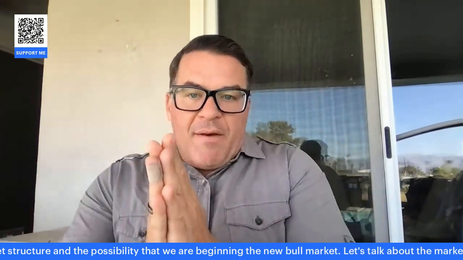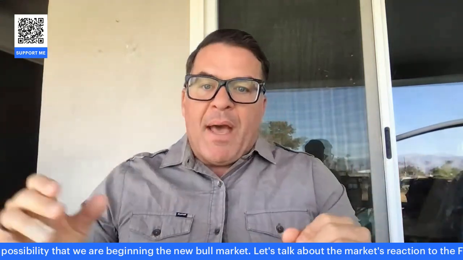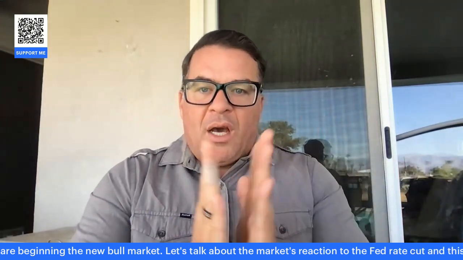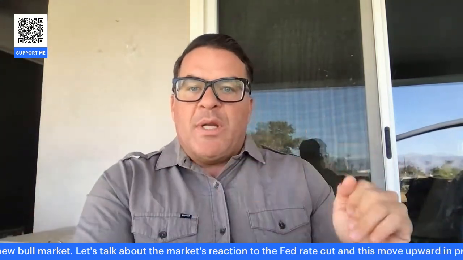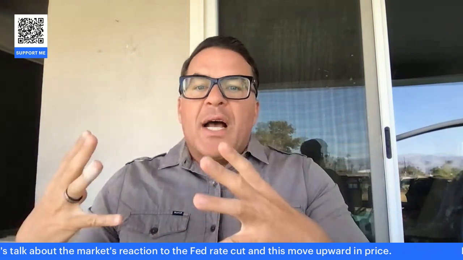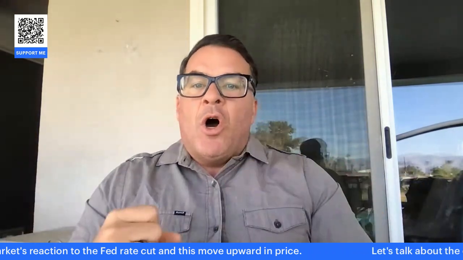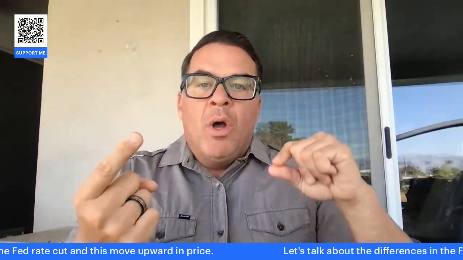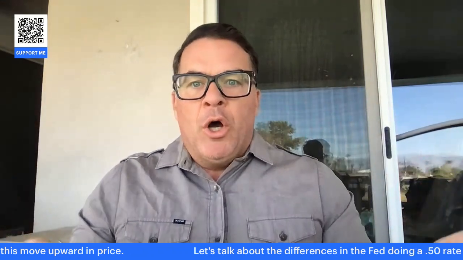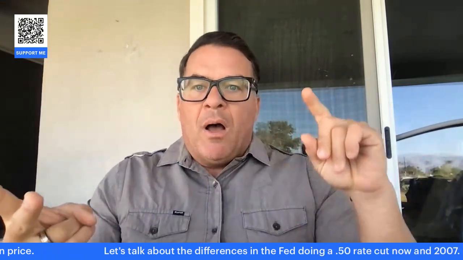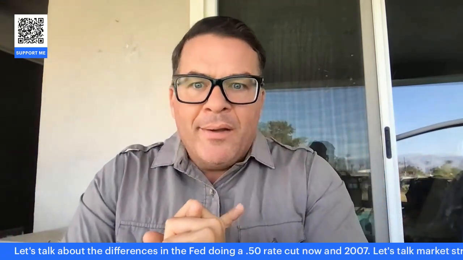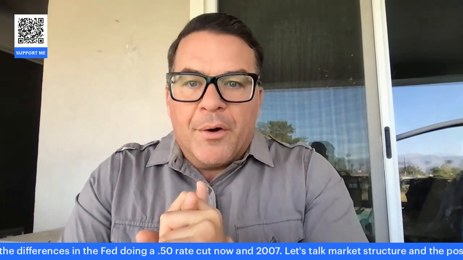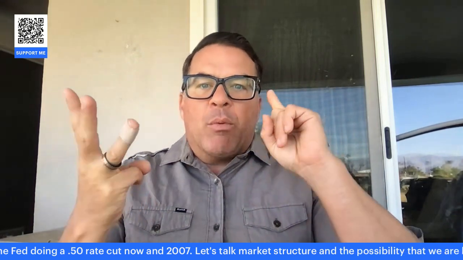So 2007, and now we have a bear market in the background. We have a 50 bip rate cut. Now, what was the difference between now and 2007? Well, in 2007, everything was based on this housing issue. I forget what percentage of loans were interest only, no income check required, and they were subprime.